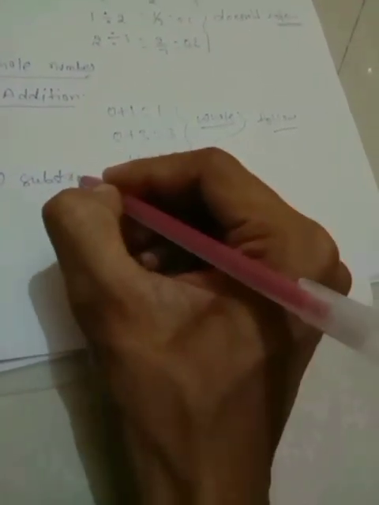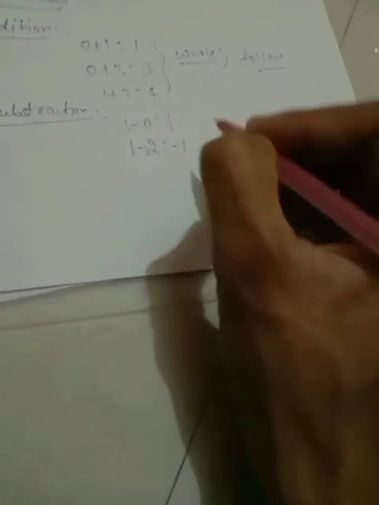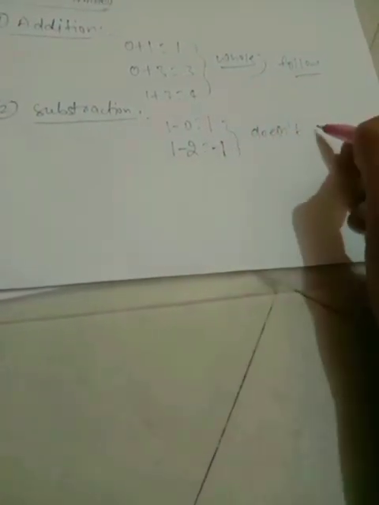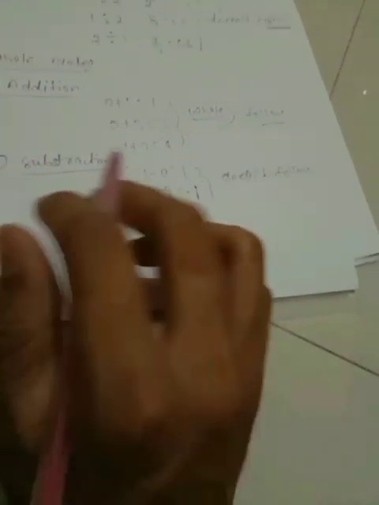Second one is subtraction. Just subtract two whole numbers, just like 1 minus 0, you will get 1. But if you subtract 1 minus 2, then you will get minus 1. Minus 1 is not a whole number, 1 is a whole number. So it is not necessary that if you subtract two whole numbers, you will get only a whole number. So it doesn't follow. Minus 1 is an integer.